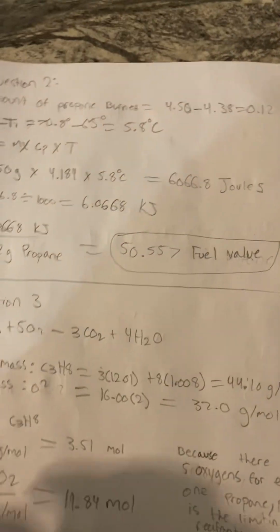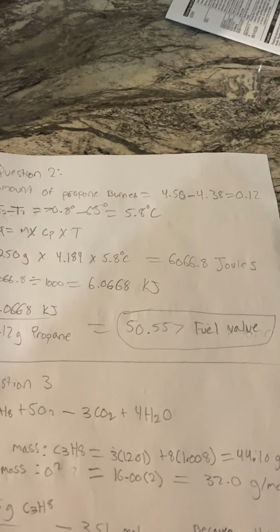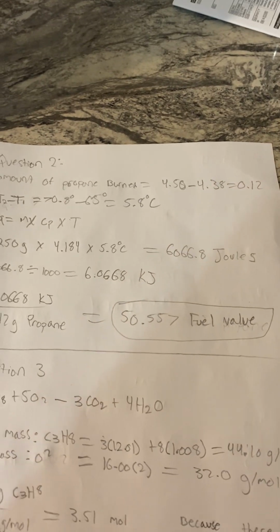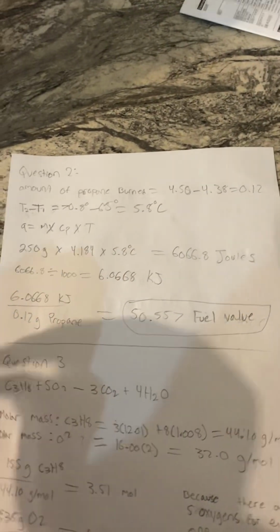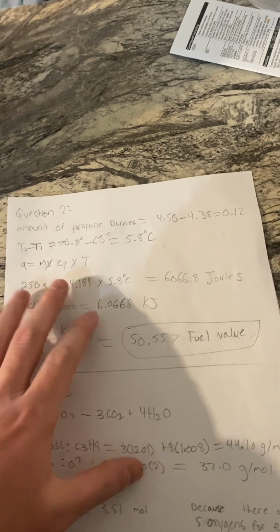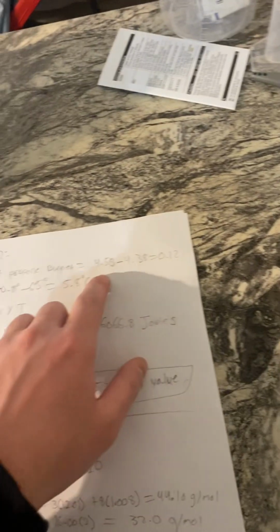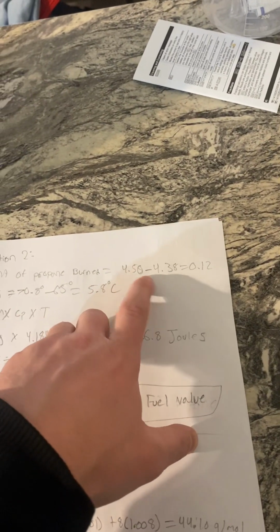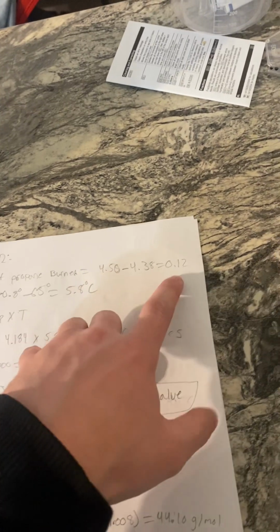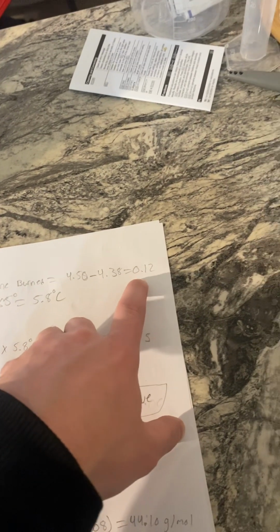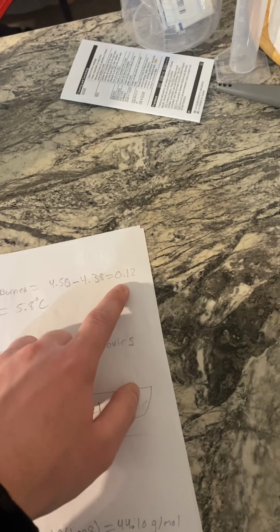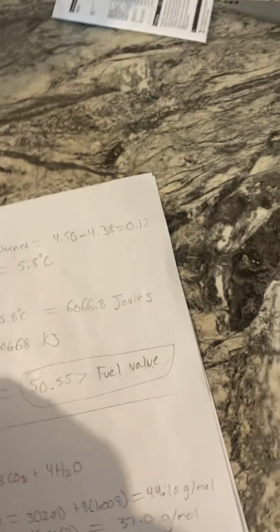So there's a couple of givens for this. Our first is going to be propane. Our second is going to be temperature. So the first thing I'm going to do is calculate the amount of propane which is burned, which, like I said, is given. So we're going to subtract 4.38 from 4.5. So the amount of propane burned is going to be 0.12 grams.